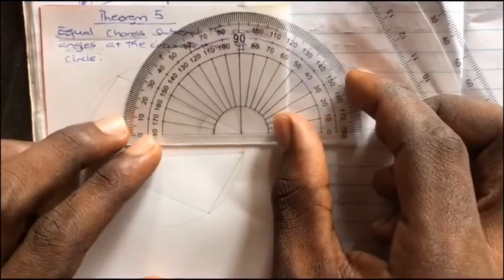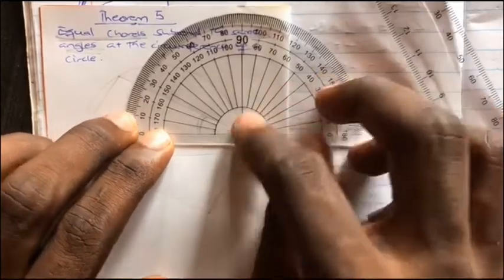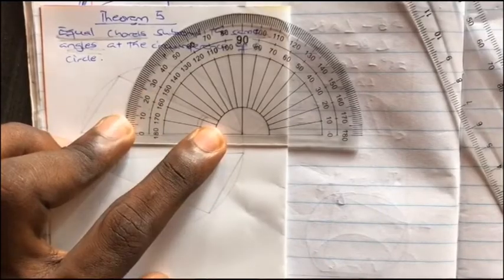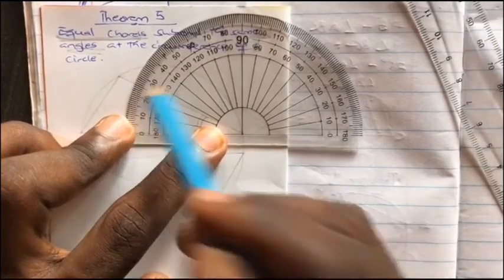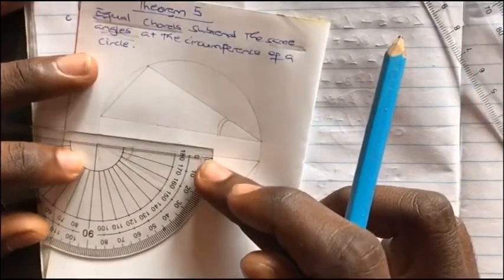We have that, and this angle is I think 25 degrees. So you've seen that the angle here is 25 degrees, and we're going to measure that to also confirm. Okay, let me do it this way.